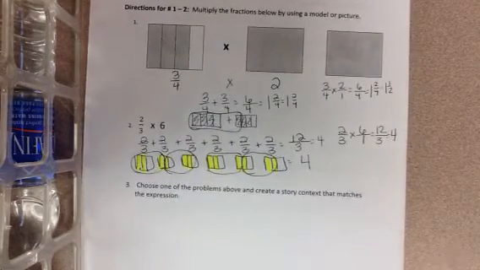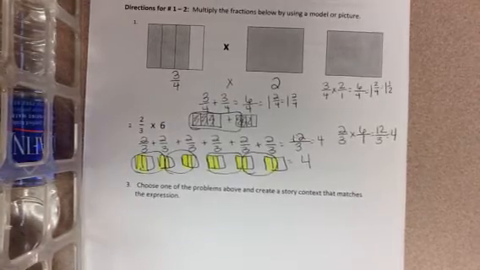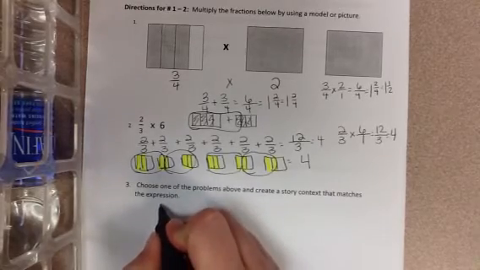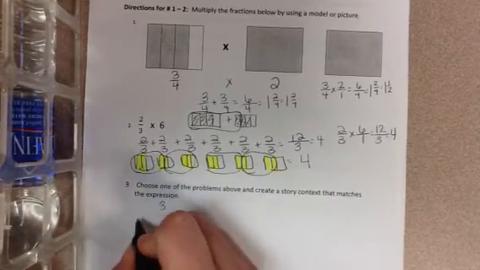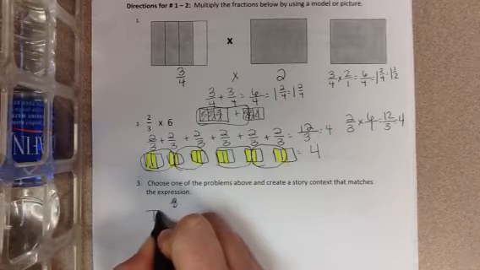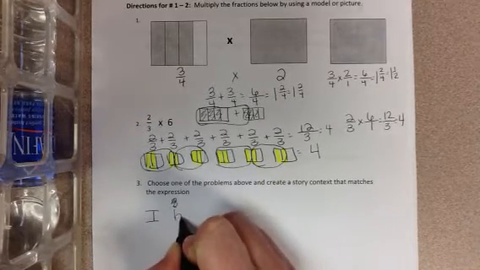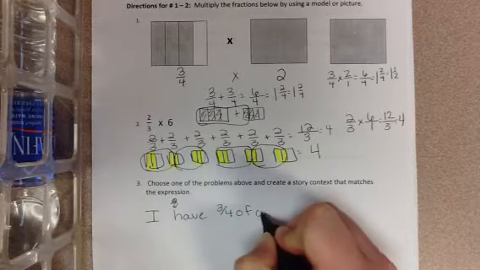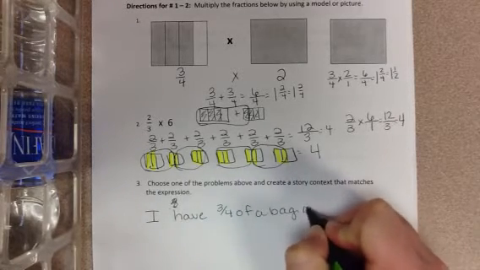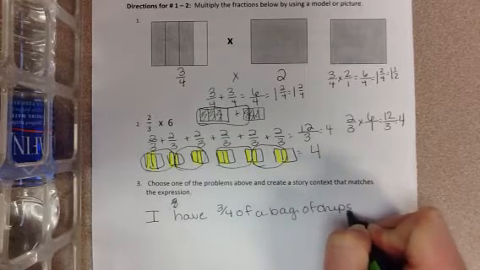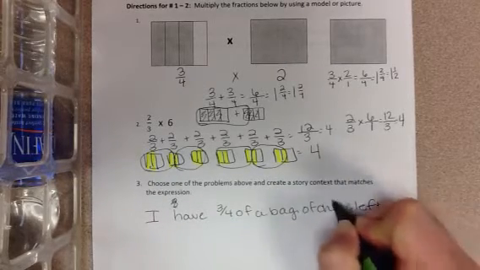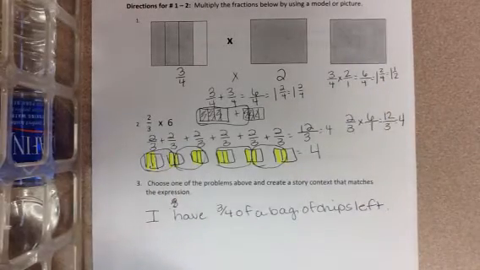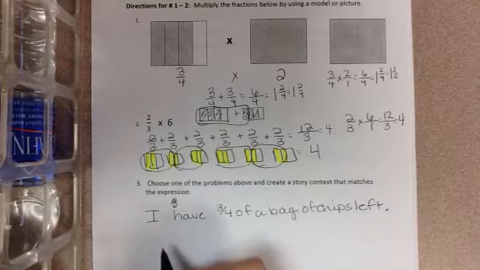So I have to choose one of the problems and create a story context that matches it. So let's say I have 3/4 of a bag of chips left. I have 3/4 of something.